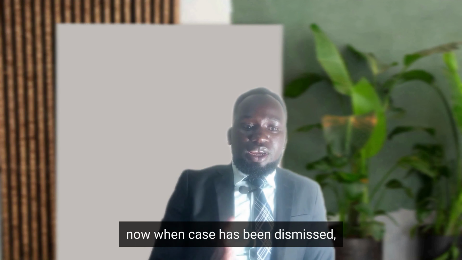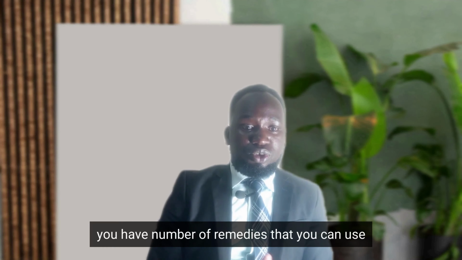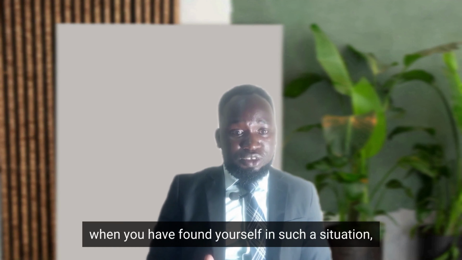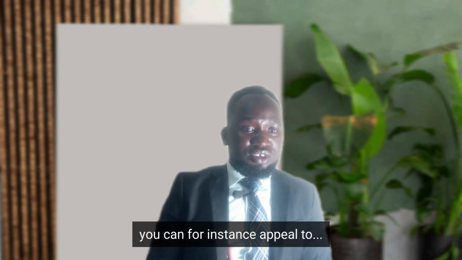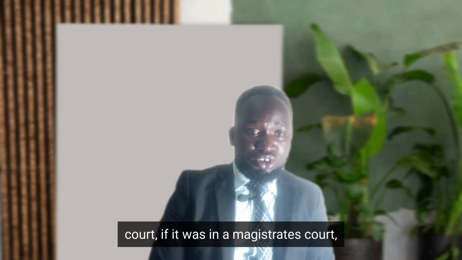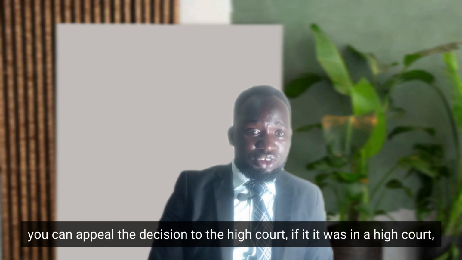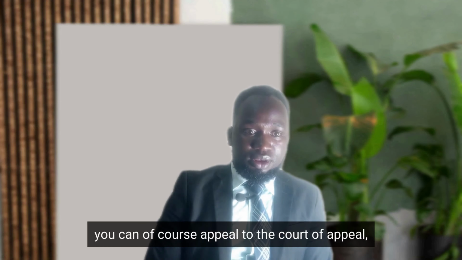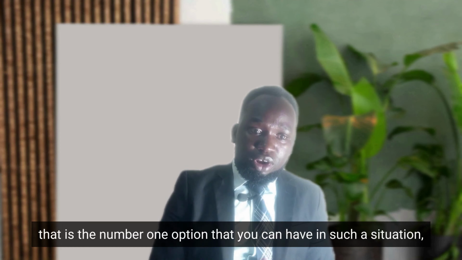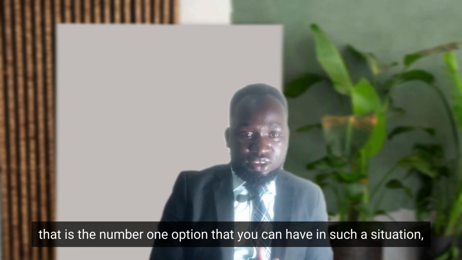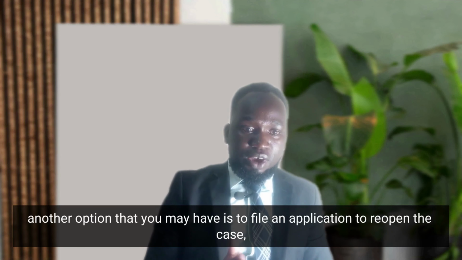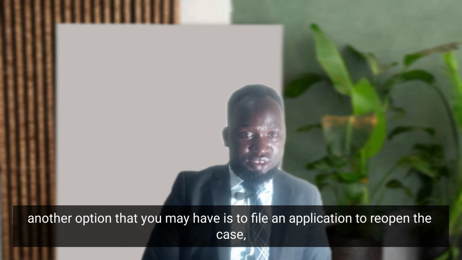Now, when a case has been dismissed, you have a number of remedies that you can use when you have found yourself in such a situation. You can, for instance, appeal to a higher court. If it was in a magistrate's court, you can appeal the decision to the high court. If it was in a high court, you can of course appeal to the court of appeal. That is the number one option that you can have in such a situation. Another option that you may have is to file an application to reopen the case.